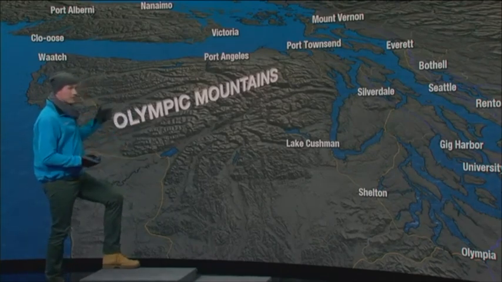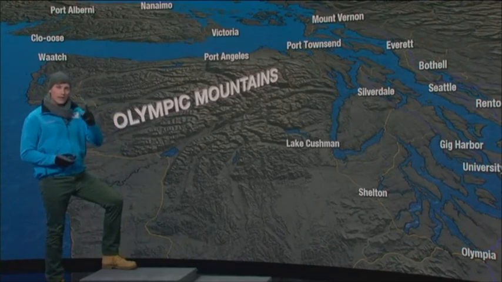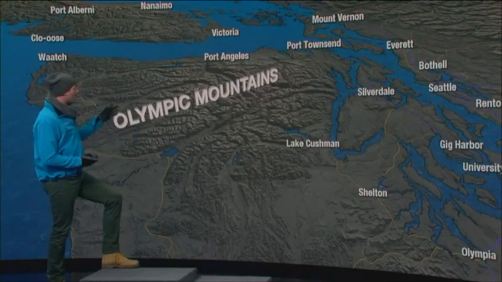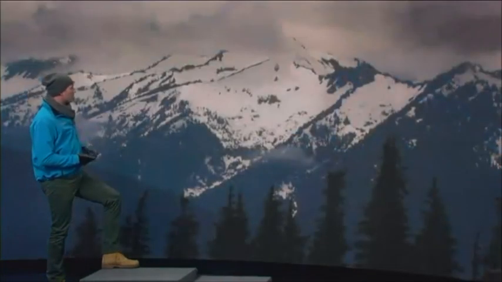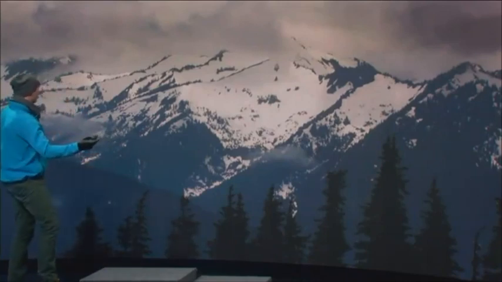Well, these mountains do the same thing. Now, they're not going to disrupt any tropical systems out here, but what they can and will do, and what they're doing right now actually, is helping to greatly enhance the rain and snow that's falling across parts of western Washington state. Just breathtaking out here, isn't it?